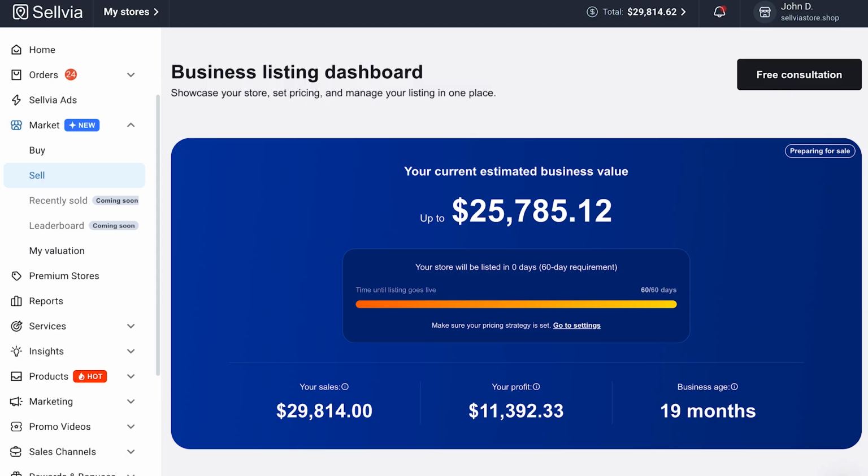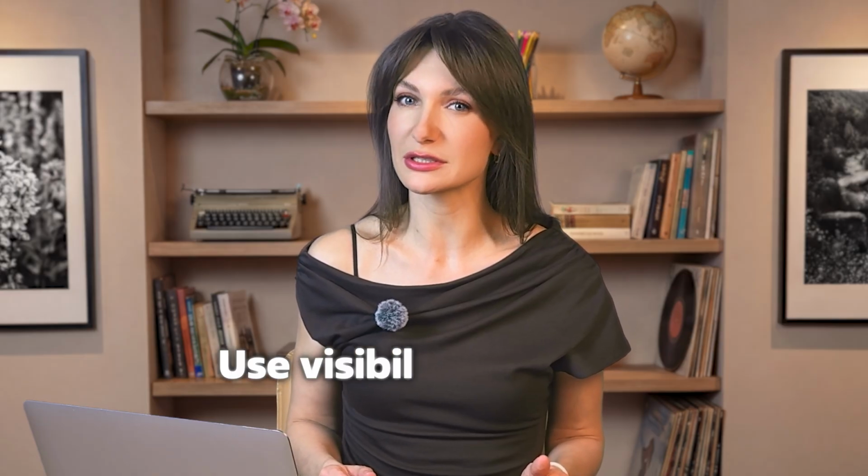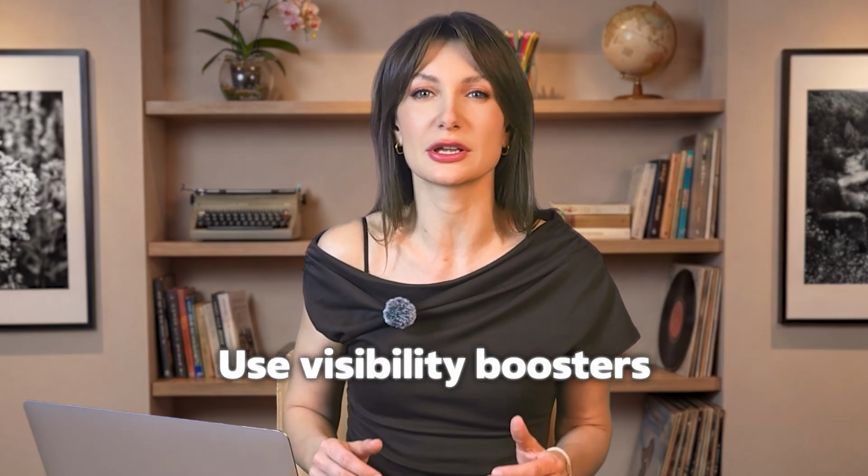Store performance metrics, and listing settings. Store owners can also preview their listing and use visibility boosters to increase exposure in the marketplace. For some entrepreneurs, this opens the opportunity to treat a store as a digital asset that can grow in value and eventually be sold.